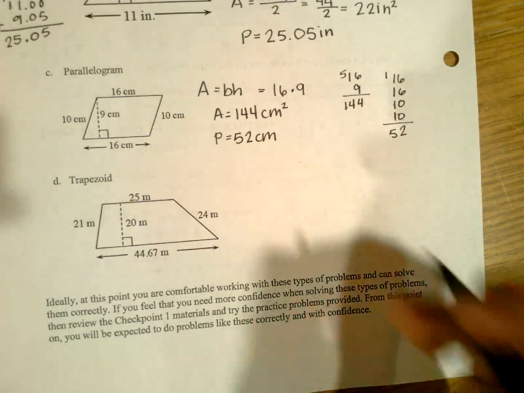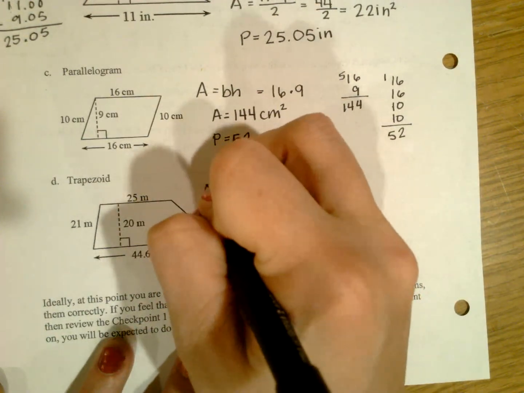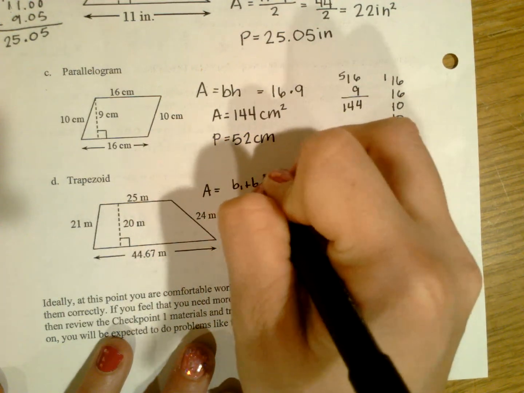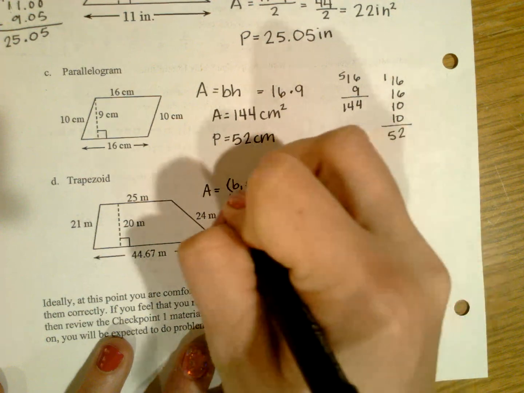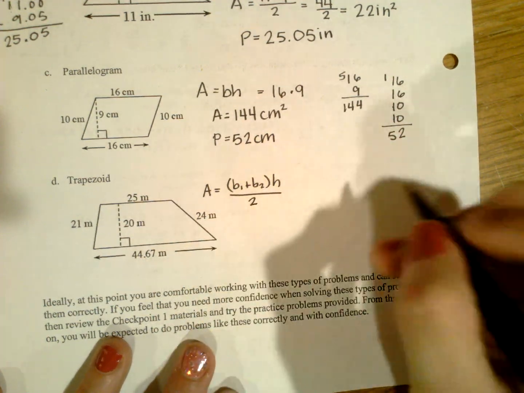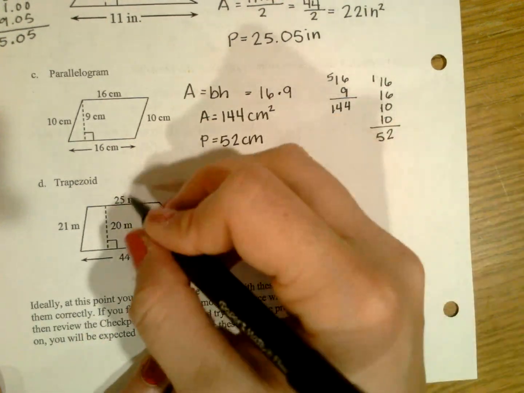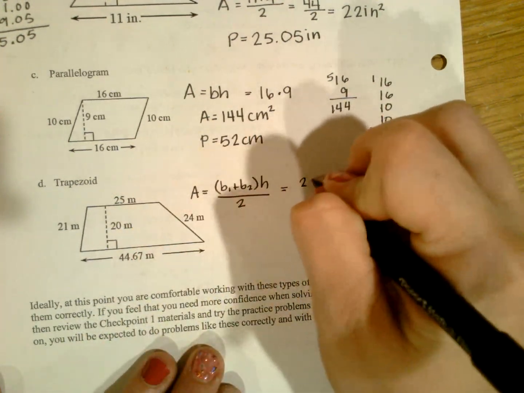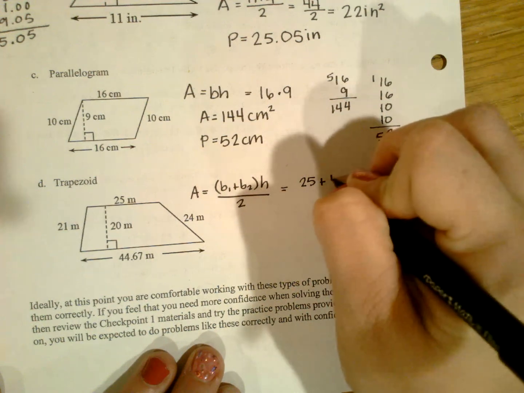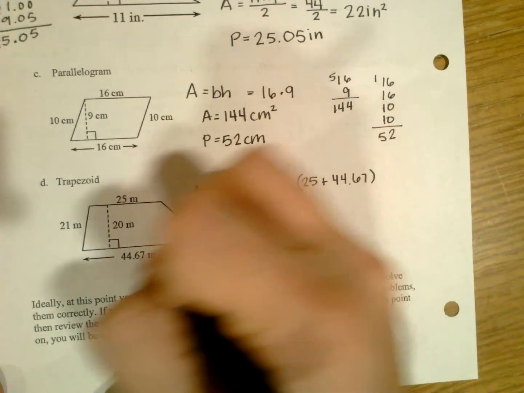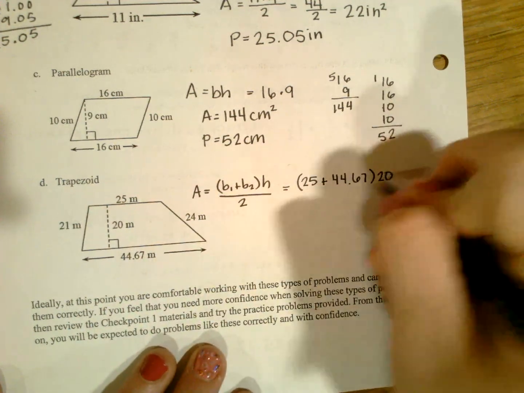Part D, I have a trapezoid. Remember, the area of a trapezoid is add the bases times the height, divide the whole thing by 2. I fill in each part of my formula. So my bases are, I have 25 plus 44 and 67/100 times my height, which is 20.